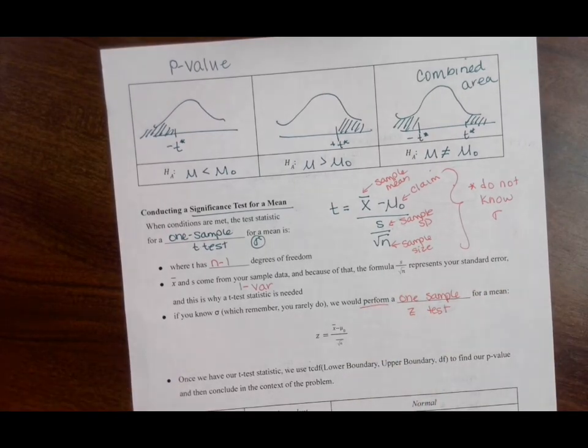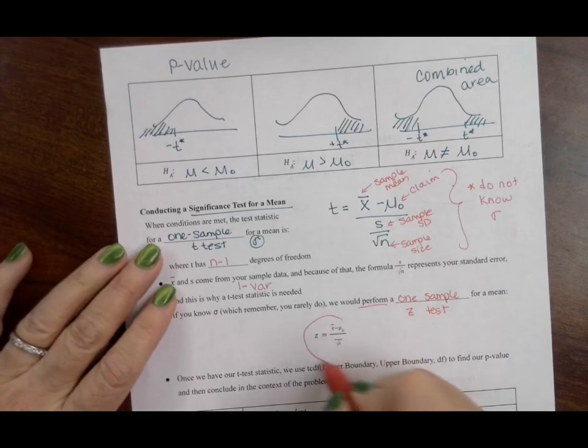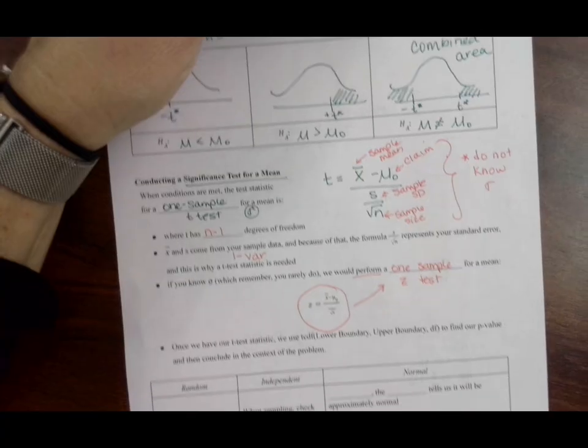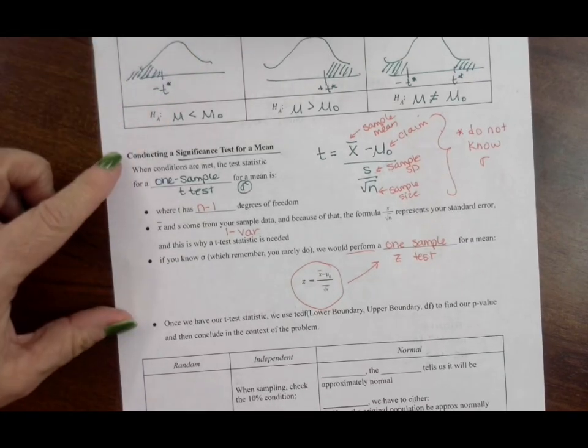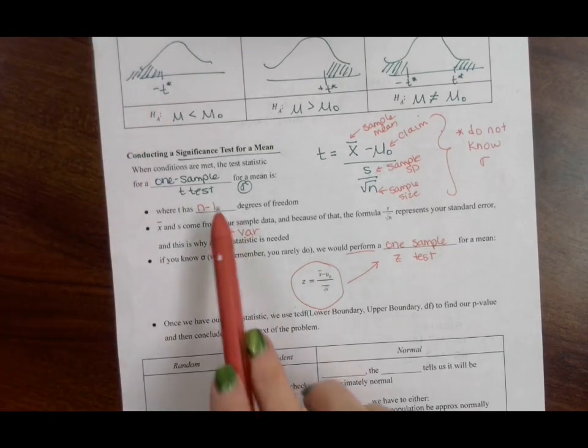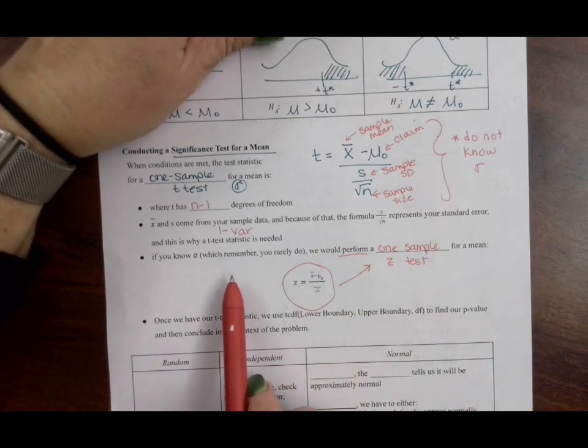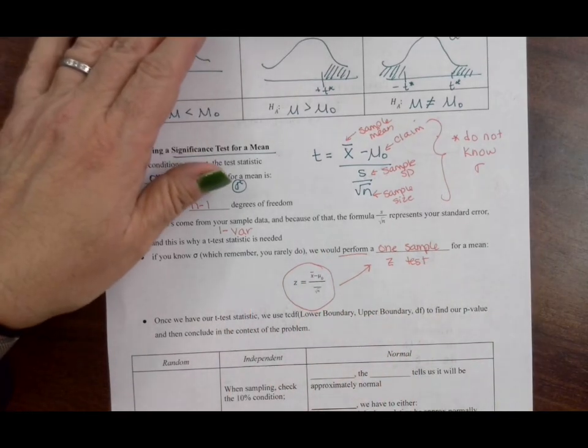All right, so the big thing here, and this is my formula for my z for this guy. Now, here's the thing. We're going to have to identify our standard deviation as either a sample standard deviation or a population standard deviation. It will tell you if it's a population standard deviation.